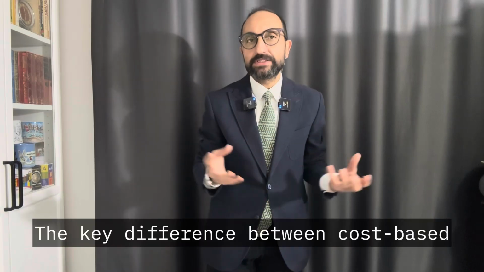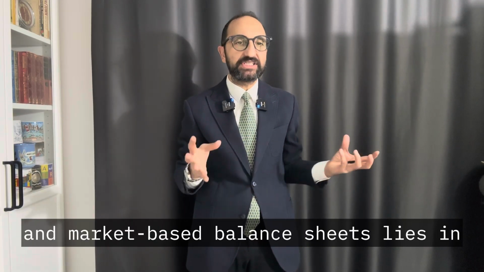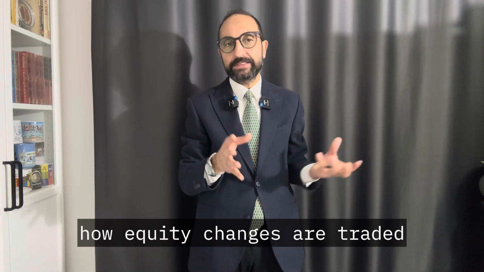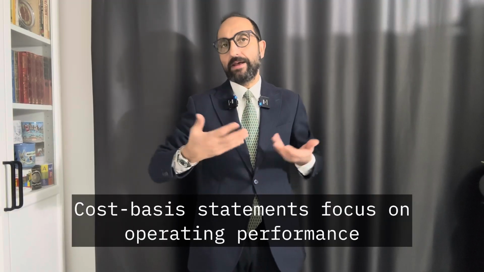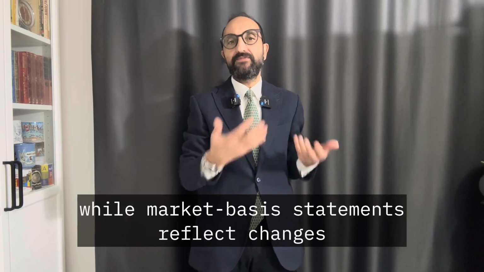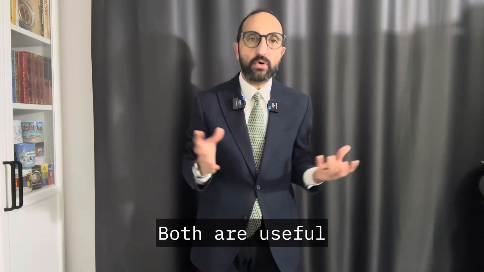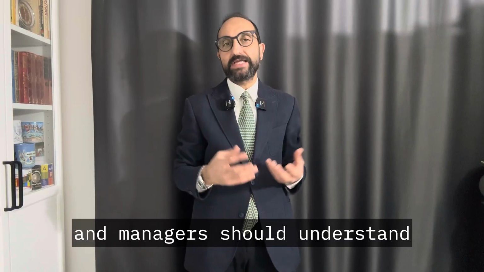The key difference between cost basis and market basis balance sheets lies in how equity changes are treated. Cost basis statements focus on operating performance, while market basis statements reflect changes in asset values. Both are useful, but for different purposes, and managers should understand when to use each.